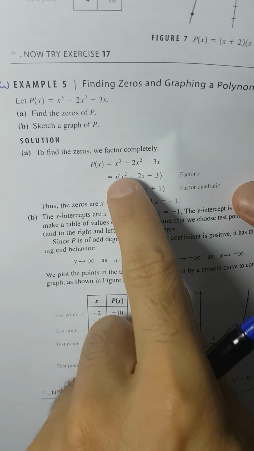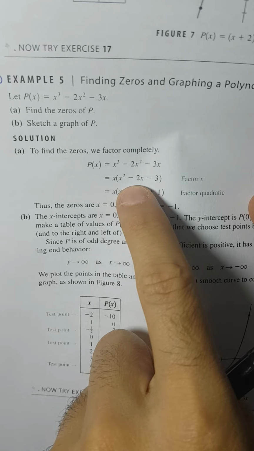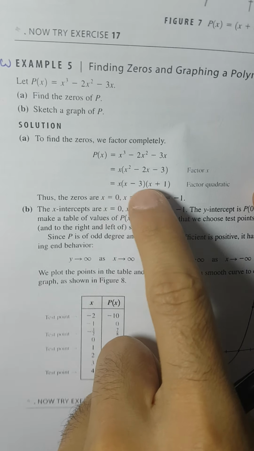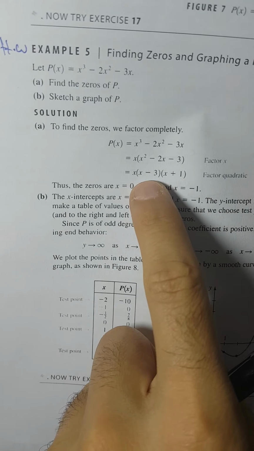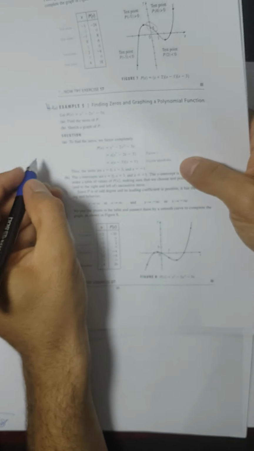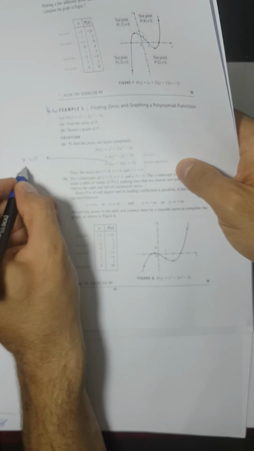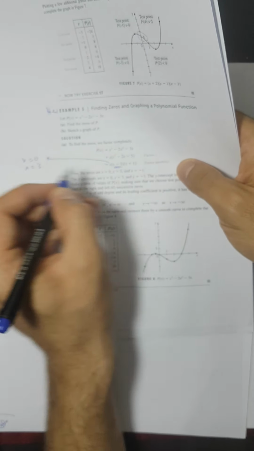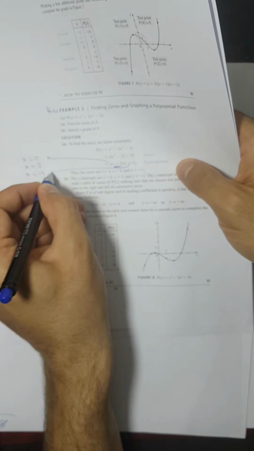We have x as a factor. Now you get something like that, and try to factor this trinomial again. So the zeros are minus 1, 3, and 0, because x is equal to 0 for the first factor, x is equal to 3 for the second factor, and x is equal to minus 1 for the third factor.